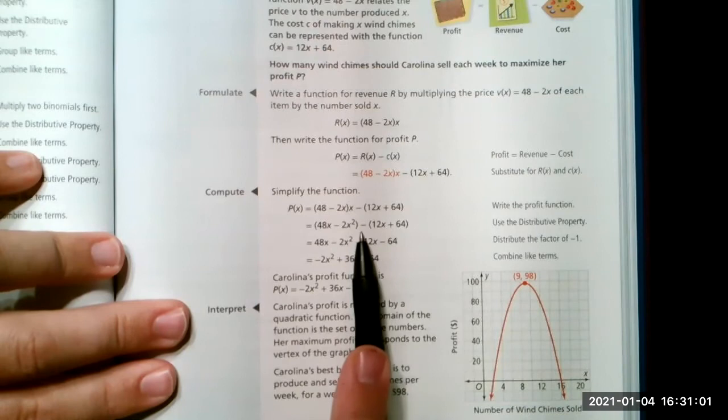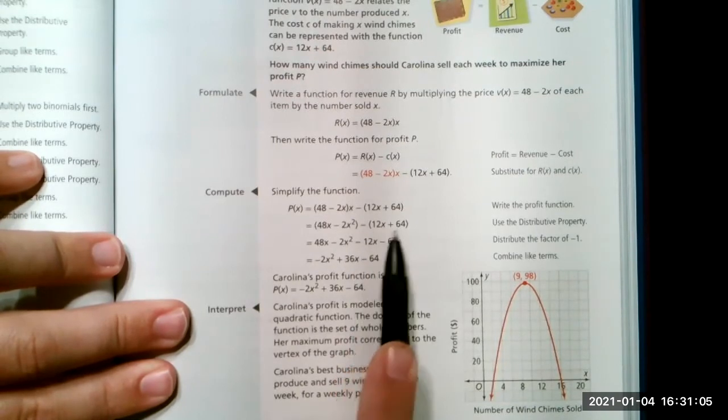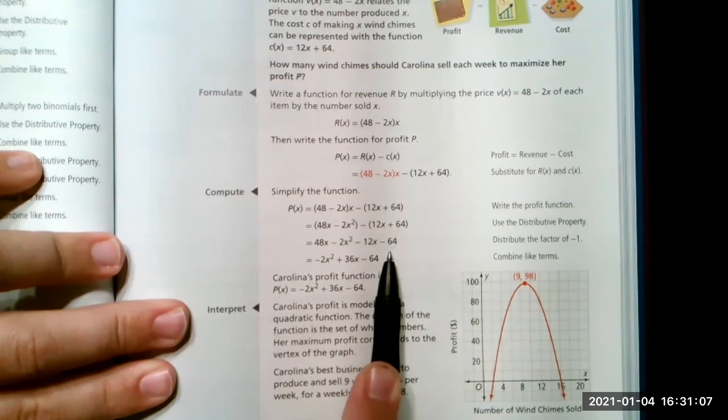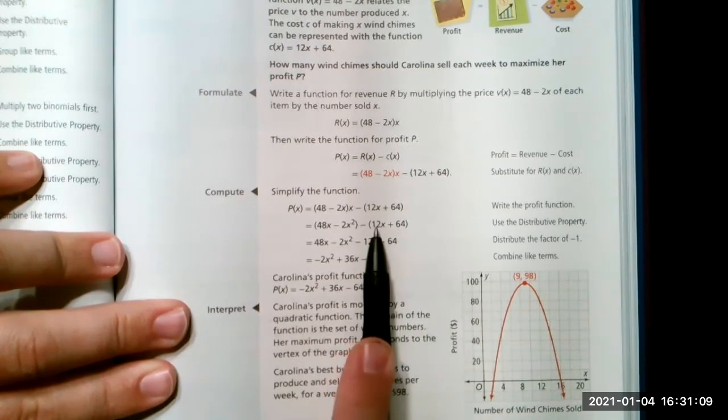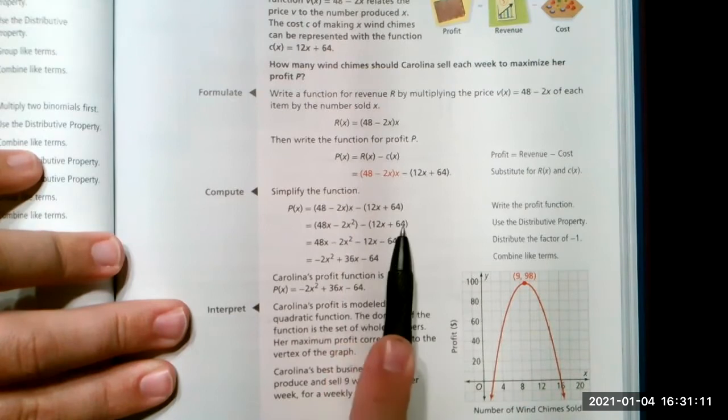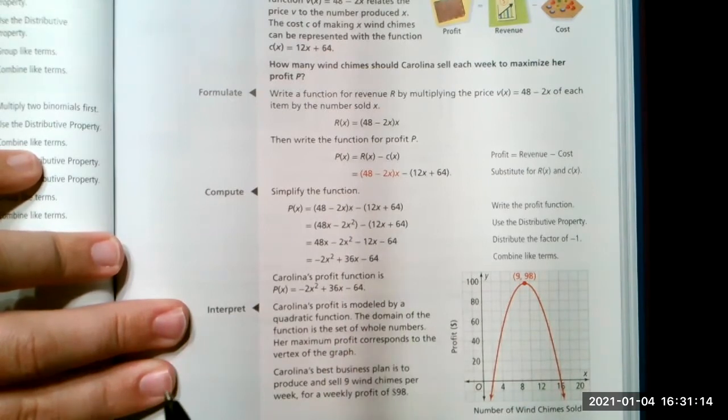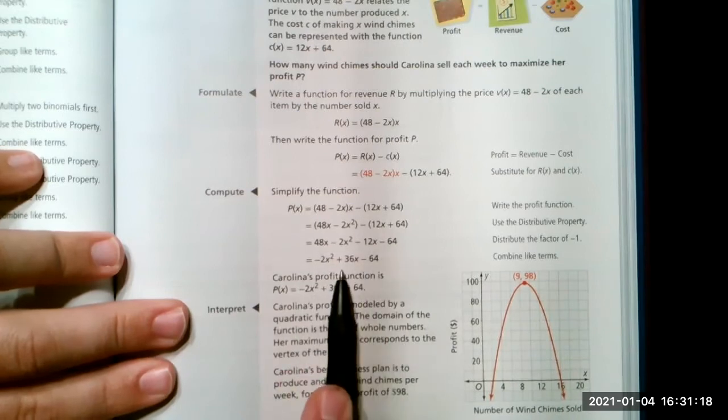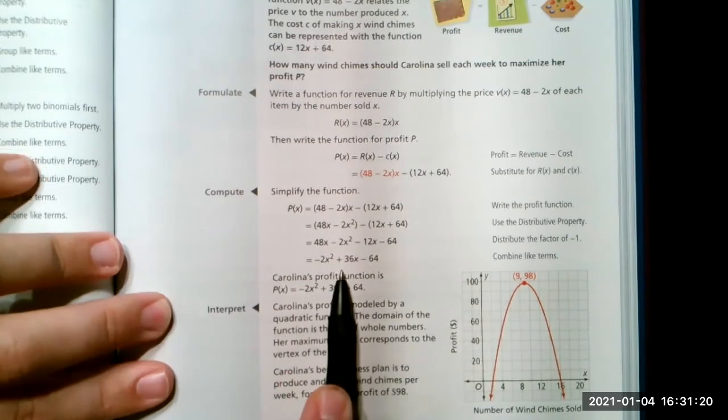Again, that's a common place that people make mistakes. What they do is they subtract 12x, which is there, but then they'll just put plus 64 here, right? Keep in mind, you're subtracting the 12x and you're subtracting the 64, right? Don't lose that sign. Now I can combine like terms to give me that final quadratic right there.